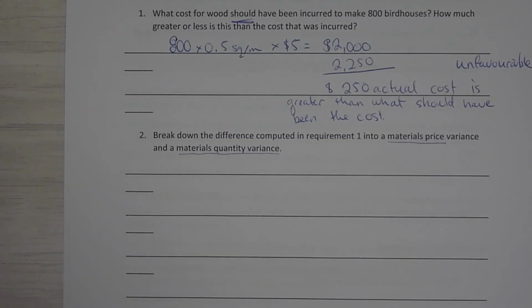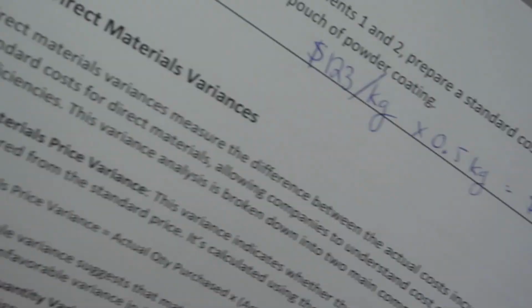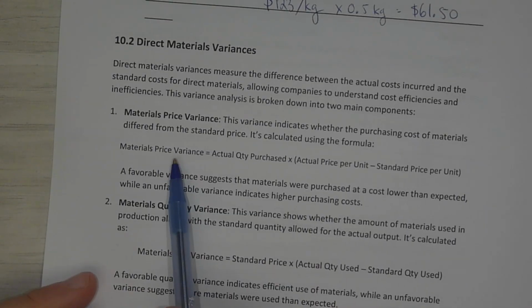we've got our materials price variance calculation.